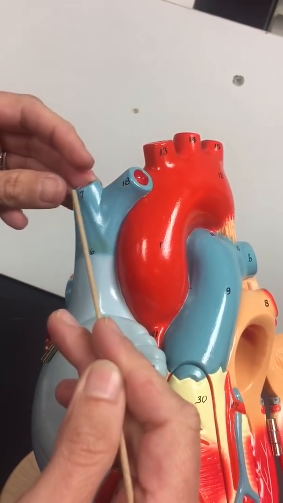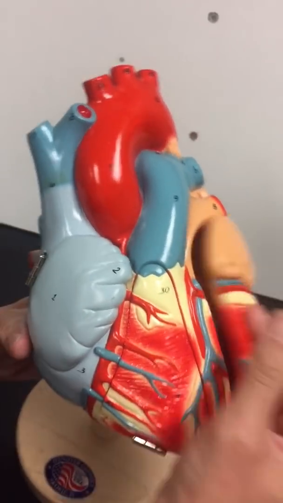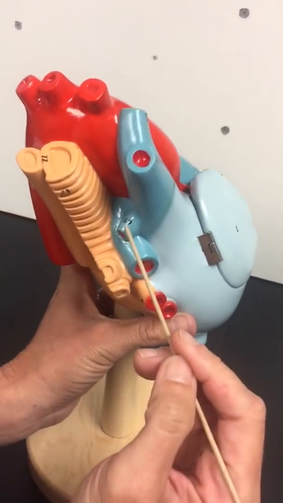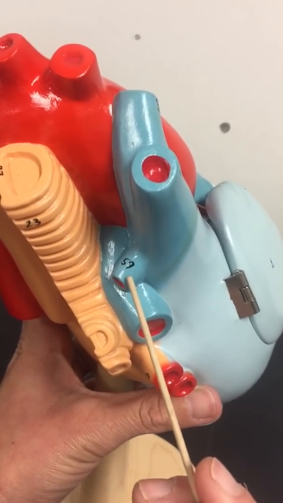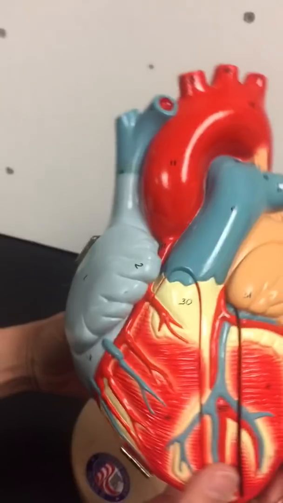So left brachiocephalic vein, right brachiocephalic vein, leading to the superior vena cava. There's one more blood vessel that leads to the superior vena cava from behind. This, number 59, is your azygos vein. Okay, and then let's see, there's a couple of other structures.